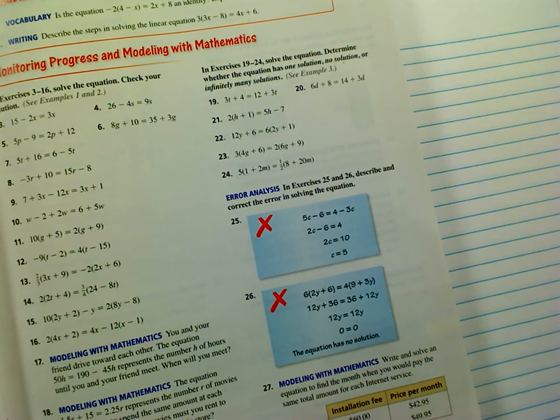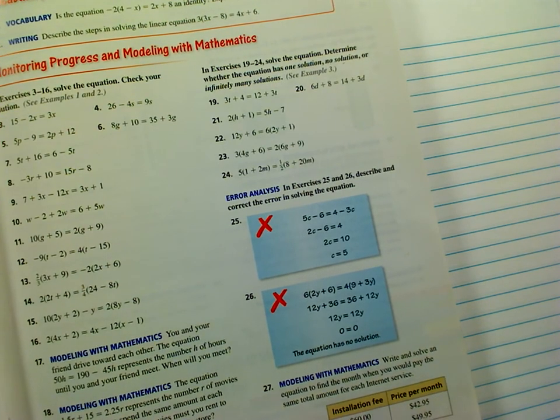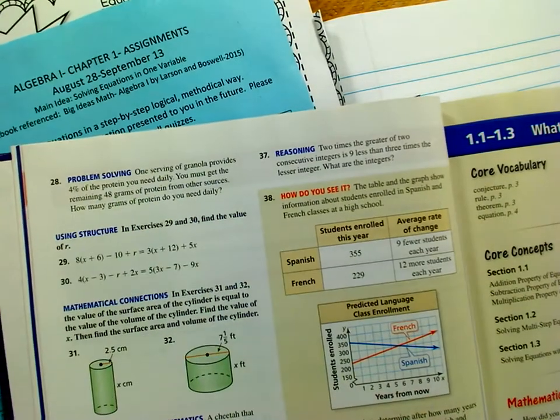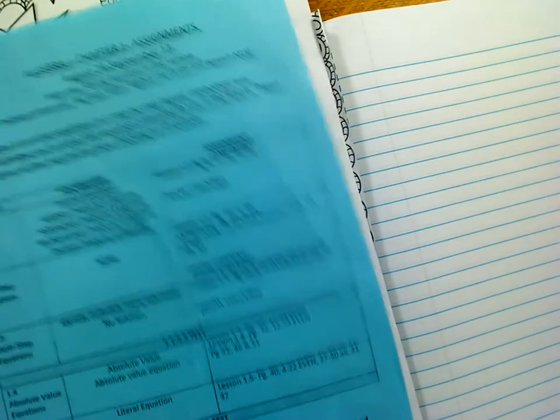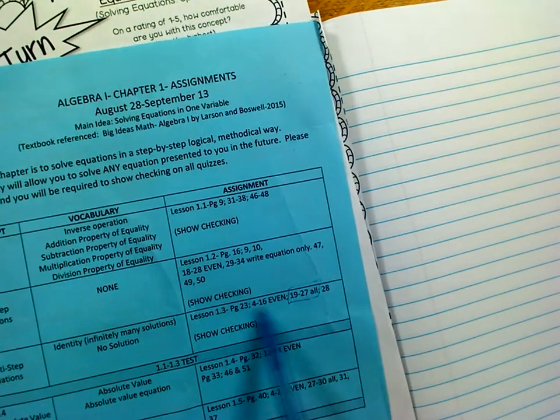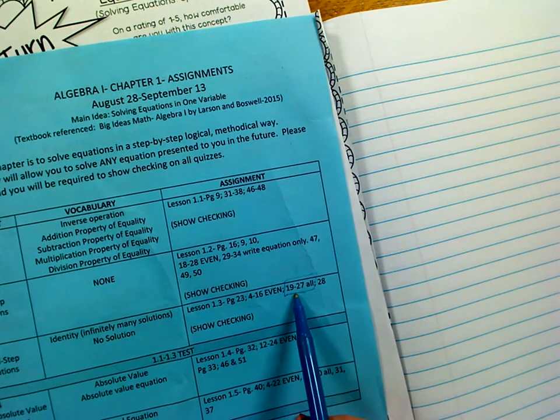27, set up an equation to solve. Think about your number of months that these are going to be equal to each other. And then number 28. 28 might be a little tricky, but you may work on that. So that is due tomorrow for when we come back to school. So that's going to be due tomorrow.